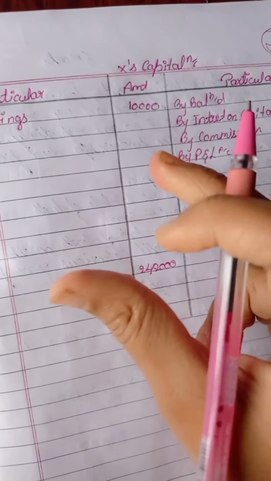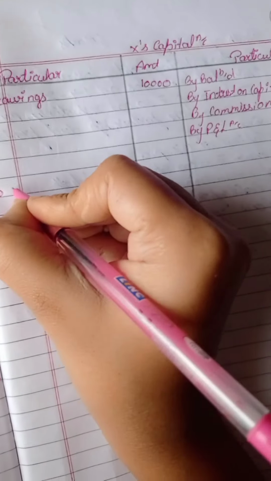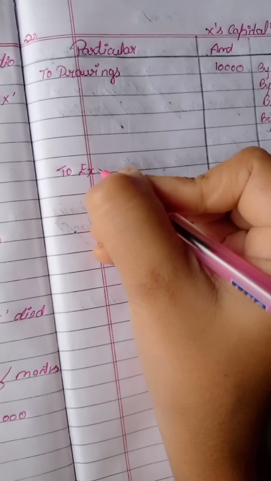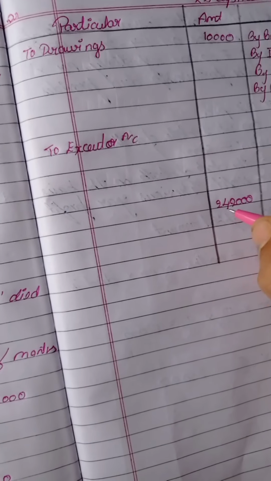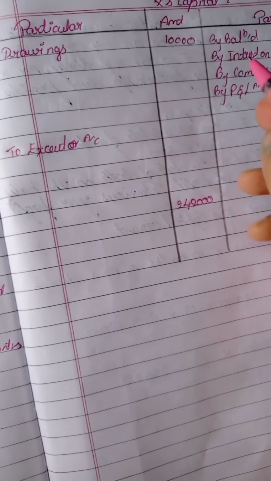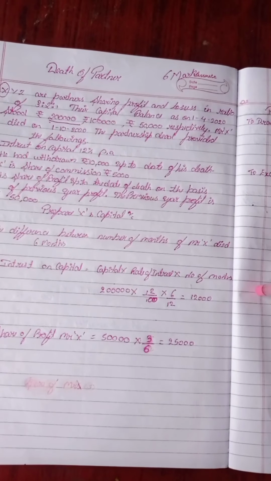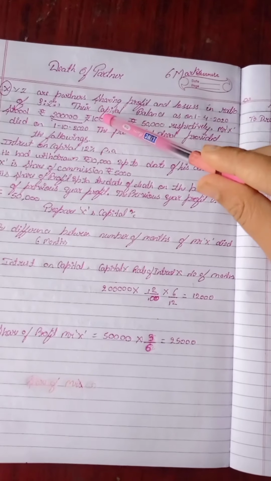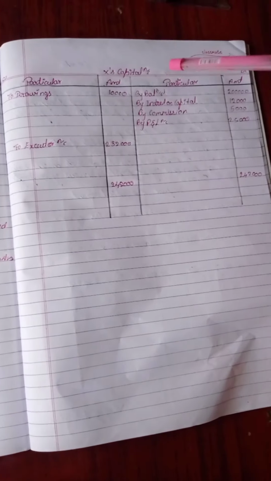The remaining amount should be transferred to the executor of Mr. X. So to executor account, 2,42,000 minus 10,000 will give you 2,32,000. So here we have completed the 6 marks problem of death of a partner. They had said to prepare Mr. X capital account, so we have prepared it here.